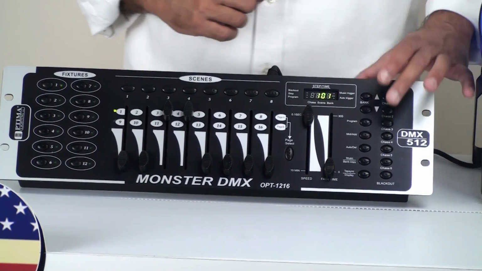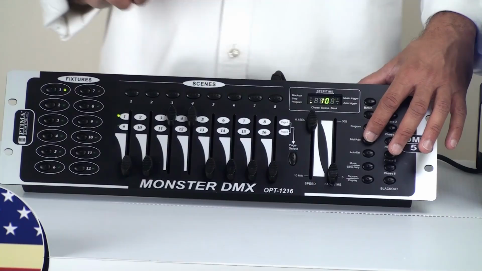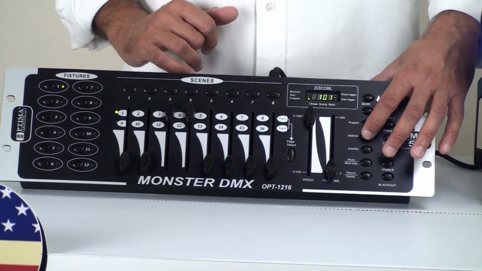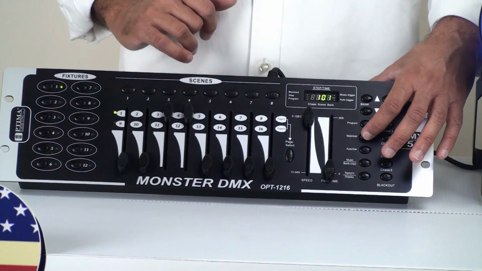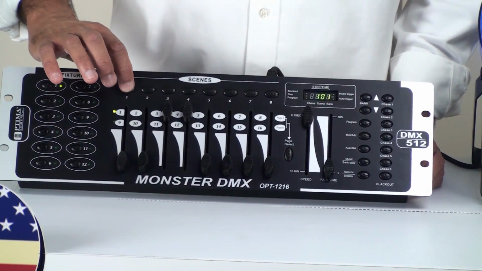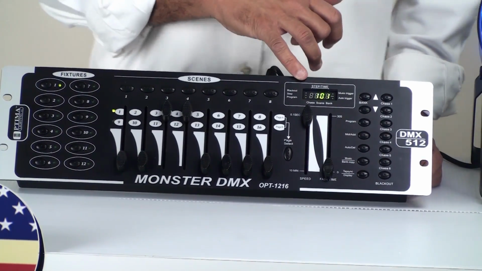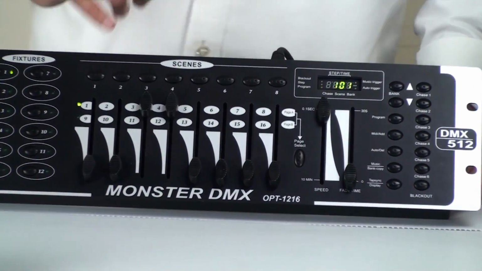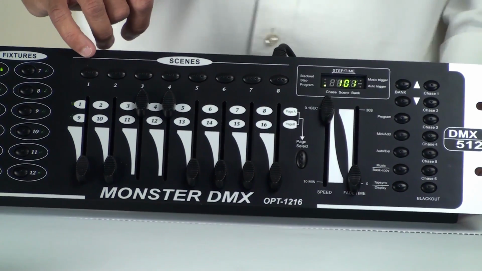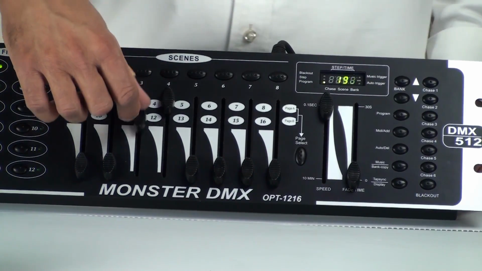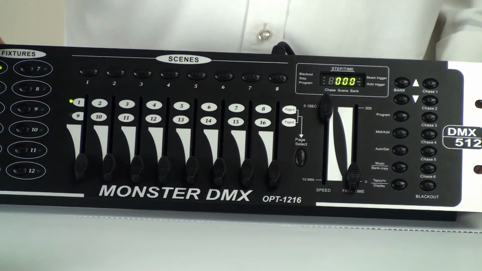Once I selected my scene, to program it into a scene button, I click MIDI add, click that button and I click scene 1. As you could see, the display flashed momentarily. That shows that that particular scene was memorized into that particular button.